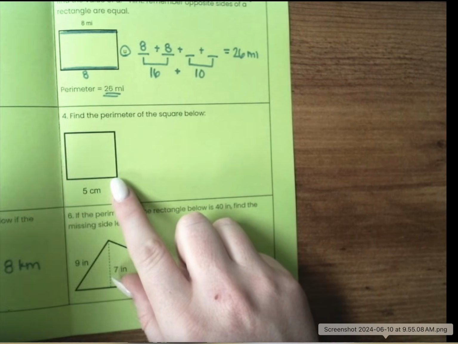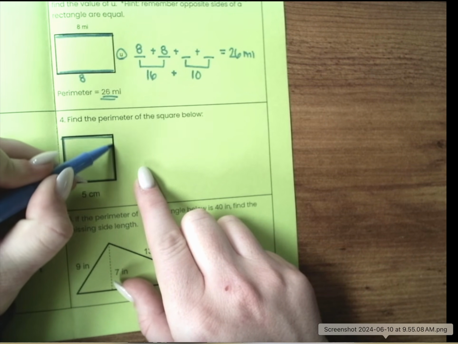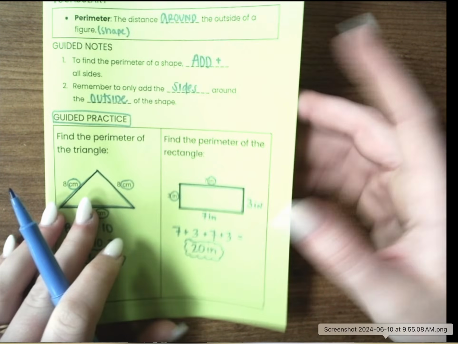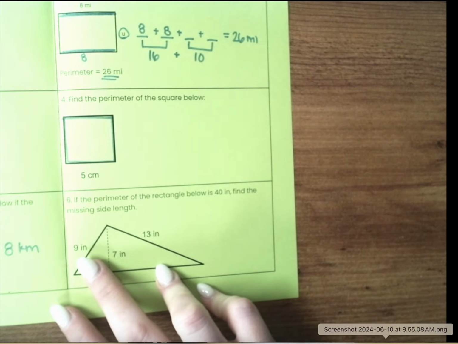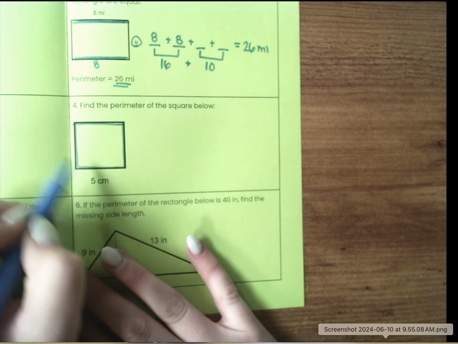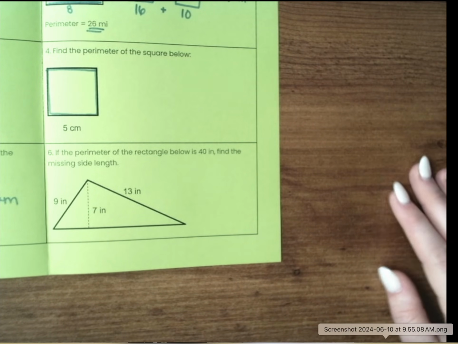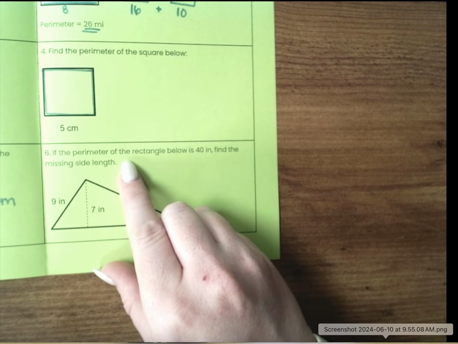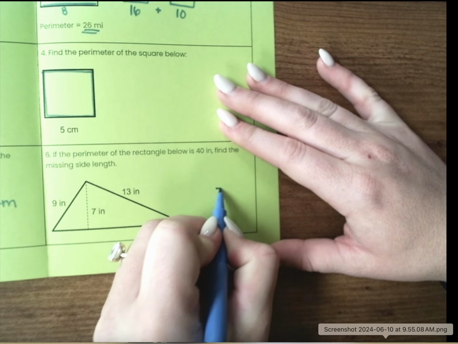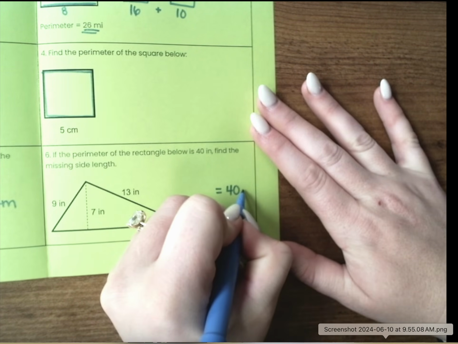Number 4, this one is a square, so that means all the sides are the same. So even though they're not given all the sides like number 2 on our practice problems, I would think about, if it's a square, what do all the sides have to be? And then the last one, number 6. If the perimeter of the rectangle below is 40, so once again, they're telling you what the total is. Their total is 40 inches.